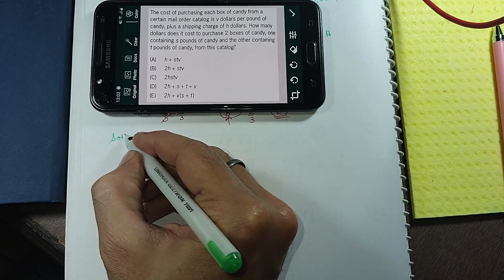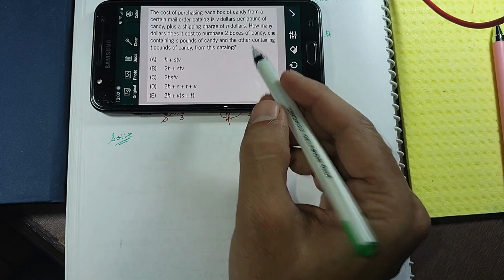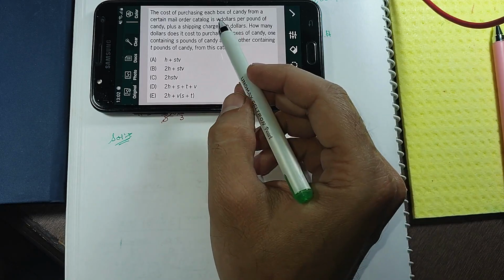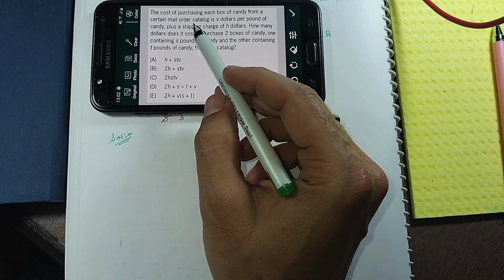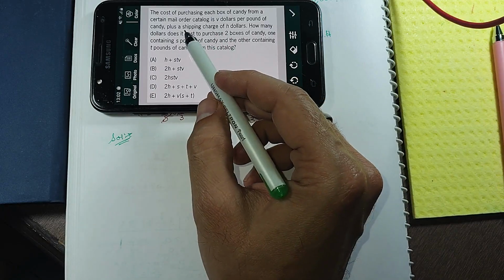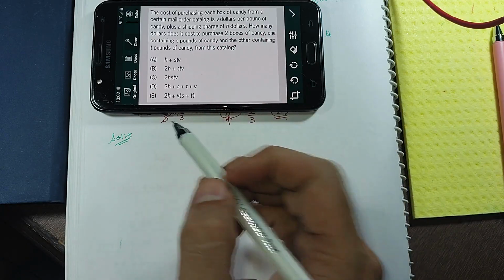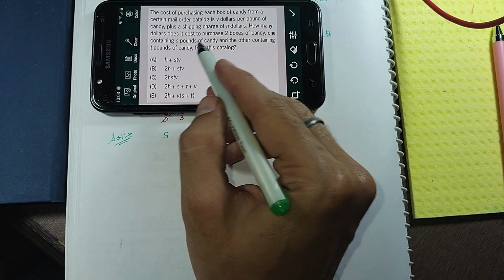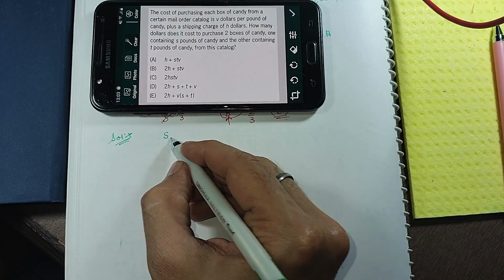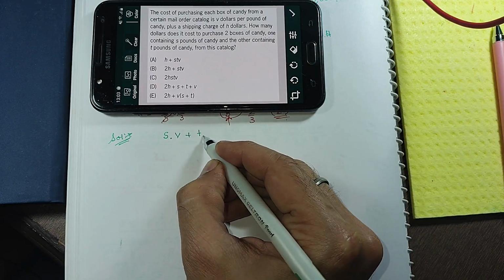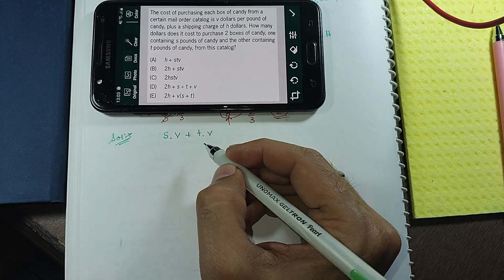So there is a catalog from which we have to order 2 boxes of candy. We have been given that V dollars per pound is the charge, plus a shipping charge of H dollars. So the first box contains S pounds of candy, so S multiplied by V, plus T pounds of candy multiplied by V, right?